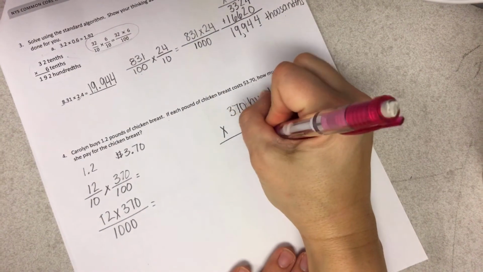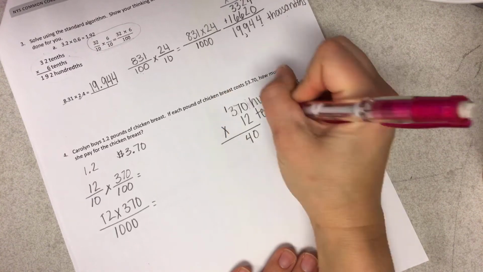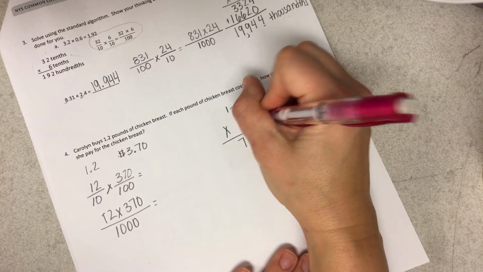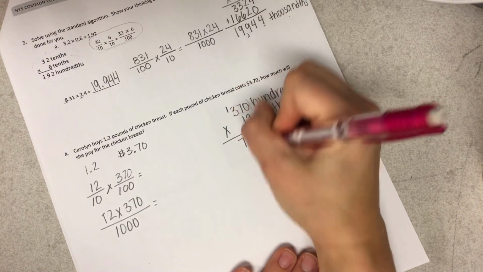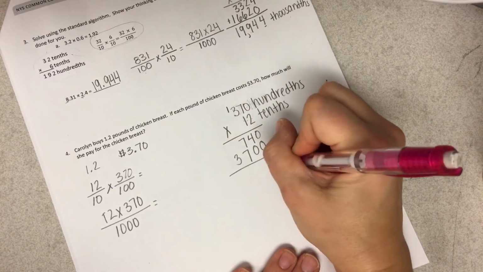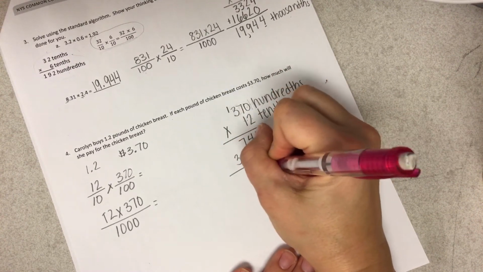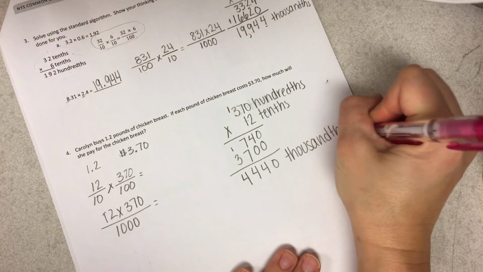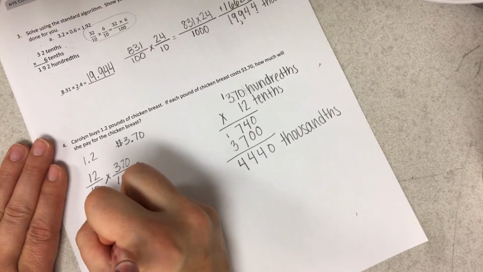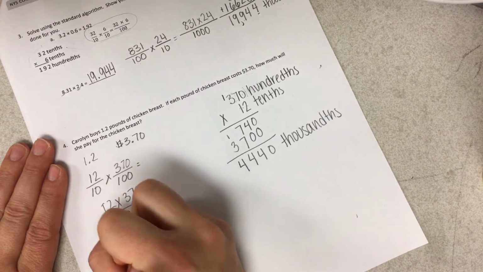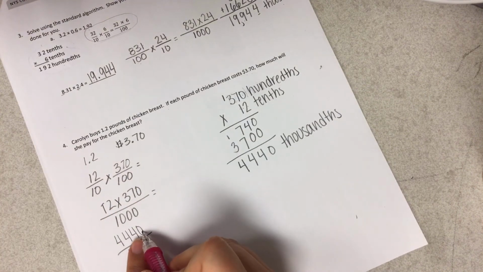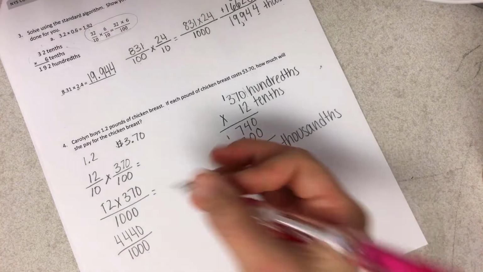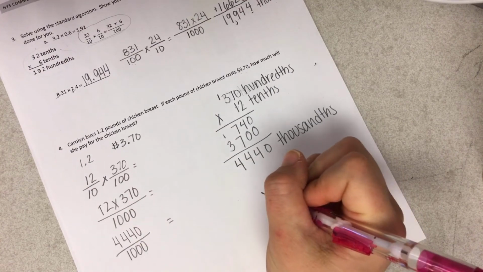Okay, so now I'm going to multiply it out. I've got 0, 4, carry my 1, 3 times 2 is 6, plus 1 is 7. I've got my 0 again. So 1 times 0 is 0, 7, and then 3. So I'm going to add this up. 4, 4, carry the 1, 4 thousandths. Okay, so I know that it equals 4,440 thousandths. Now this is where the decimal needs to be, or this 0 needs to be in that thousandths column to be able to put it into the decimal correctly.